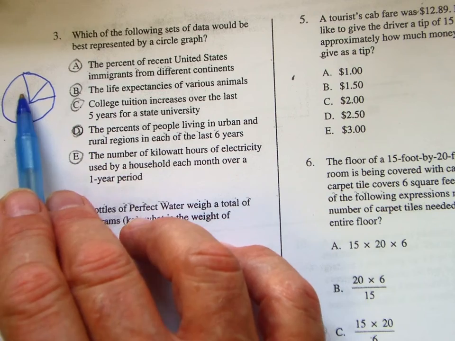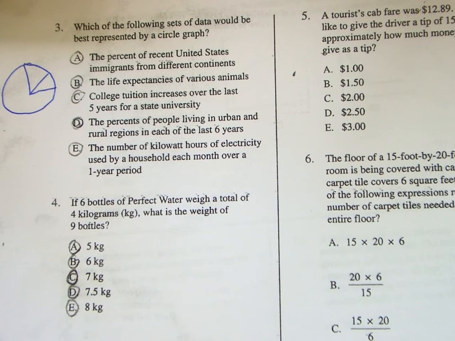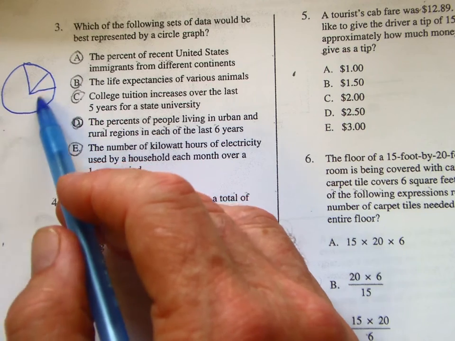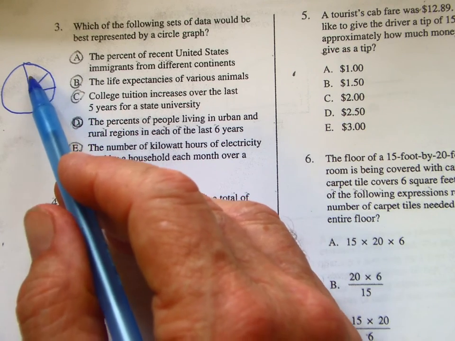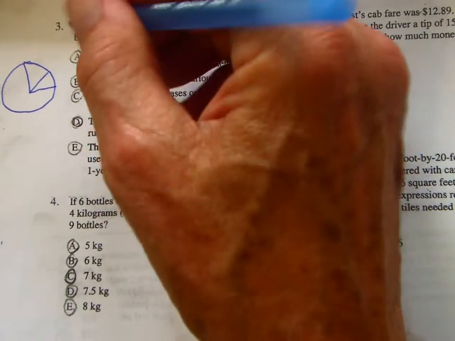The percent of recent immigrants, where it adds up to 100% of your immigrants. And it would go by country, what percent for each country, and it has to add up to 100%. So that would have been A.